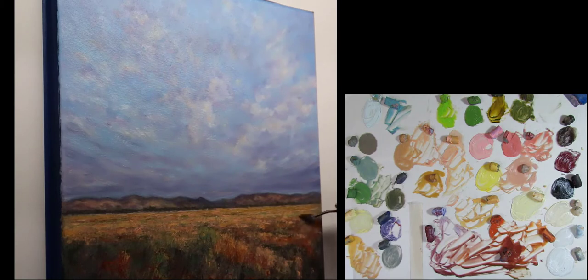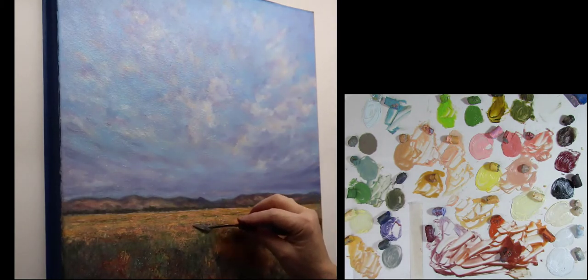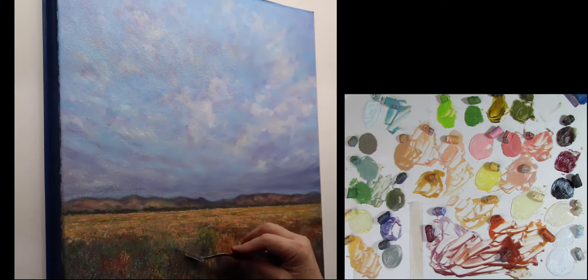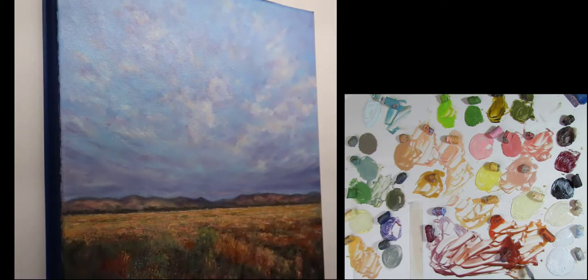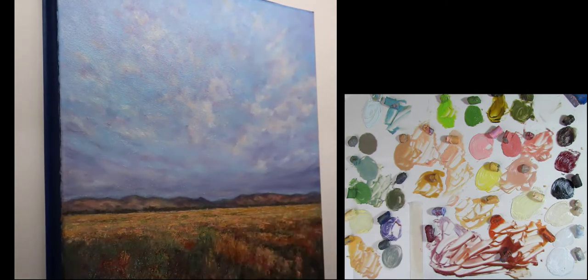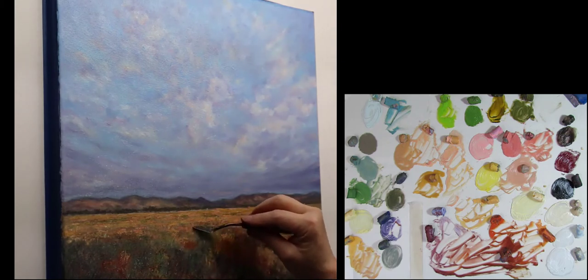Just putting a little, it's just the same process again and again. It's just a matter of where is that color going to go. It was probably a little too, let's throw a little of this in there. Calm that down.